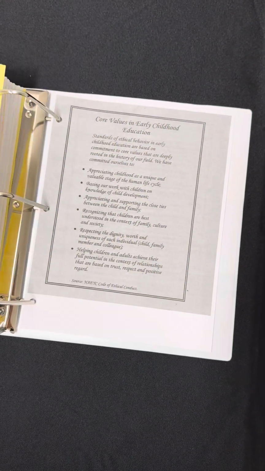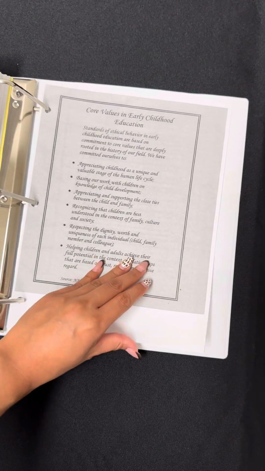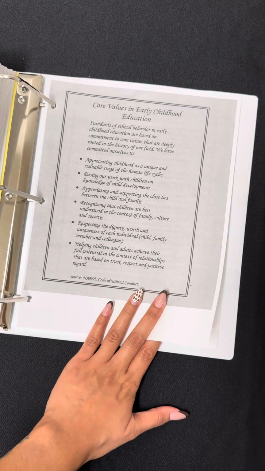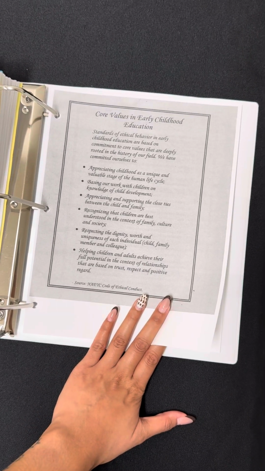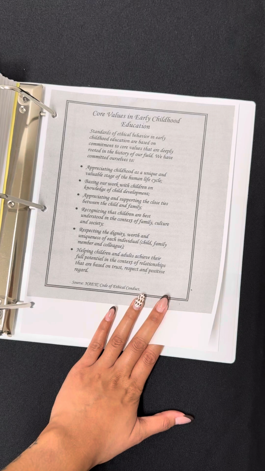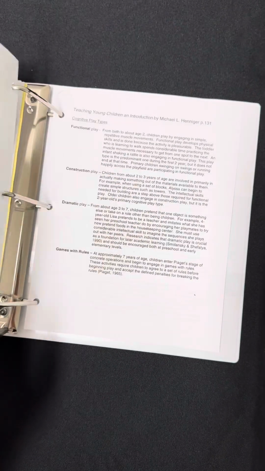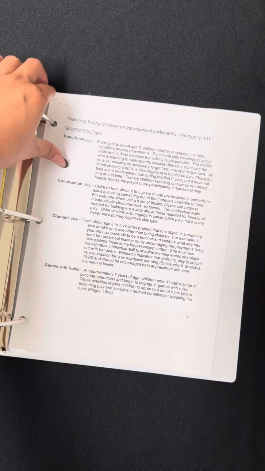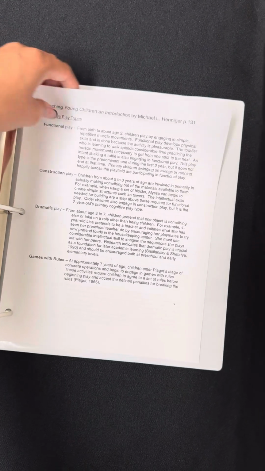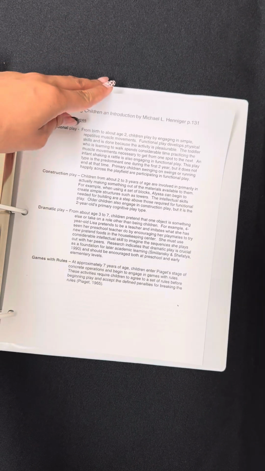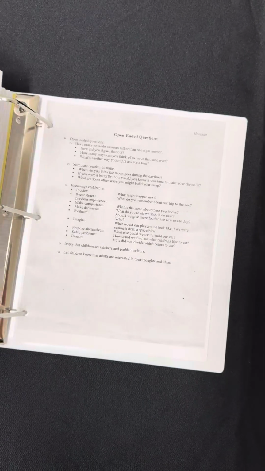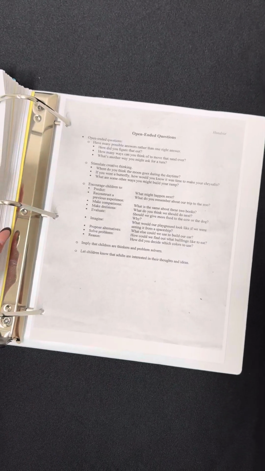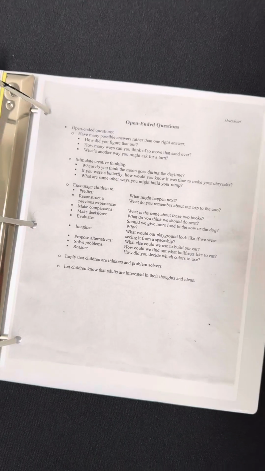And my final tab in my portfolio is additional materials. I included 3 handouts that I felt were important and useful resources. So the first one is a core values in early childhood education handout. Next, we have Teaching Young Children, an introduction by Michael L. Henniger, and this includes types of play for young children. And last but not least, I have open-ended questions on this handout.